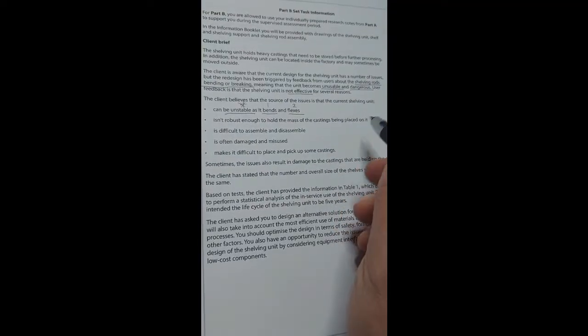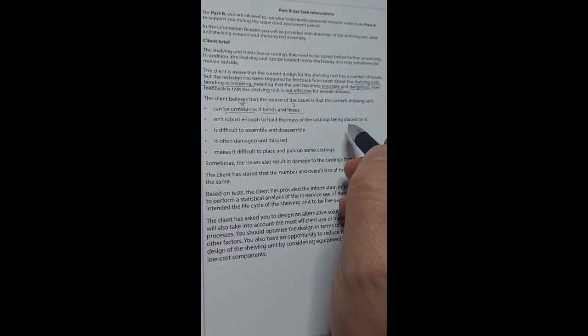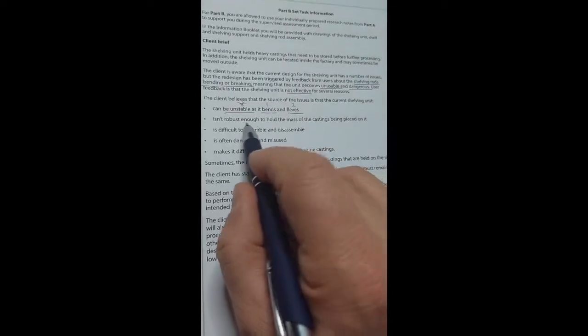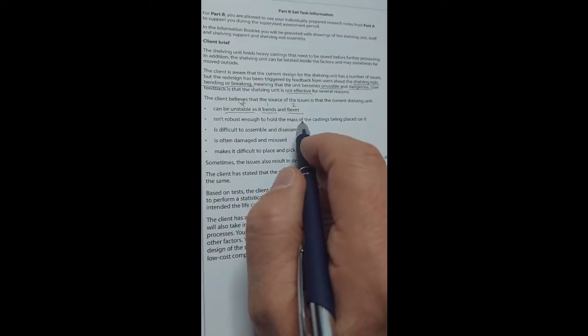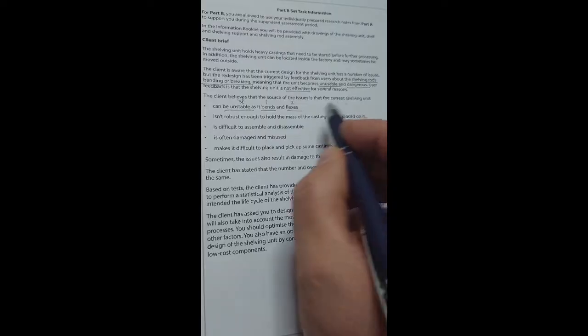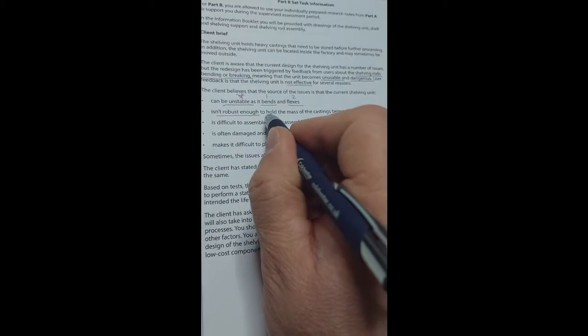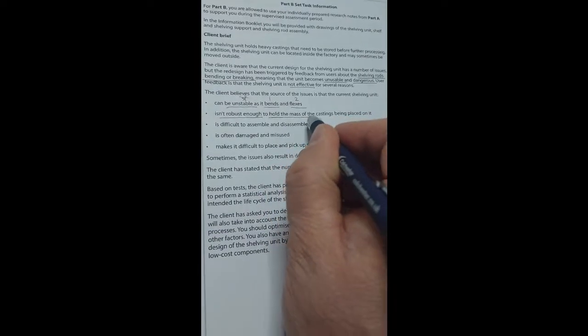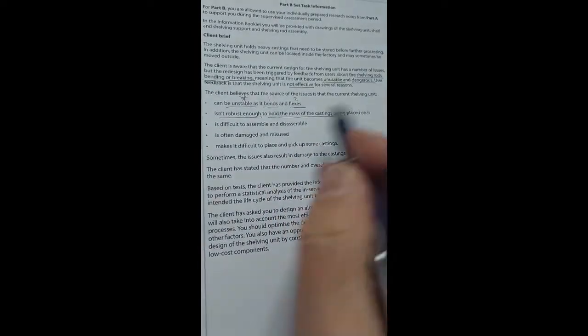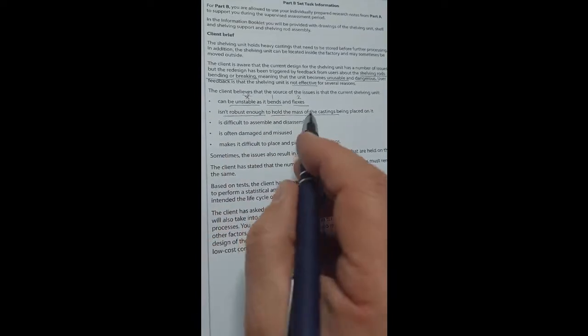Well, if you remember what I said on the previous video, there's nothing holding it together. So if you put anything on it, it will just fall apart. So that's what I'm seeing from there. So it's telling you that it's not robust enough. So you need to make sure that your design is robust and it can hold the mass of the castings being placed on it. They also say that it's difficult to assemble and disassemble.